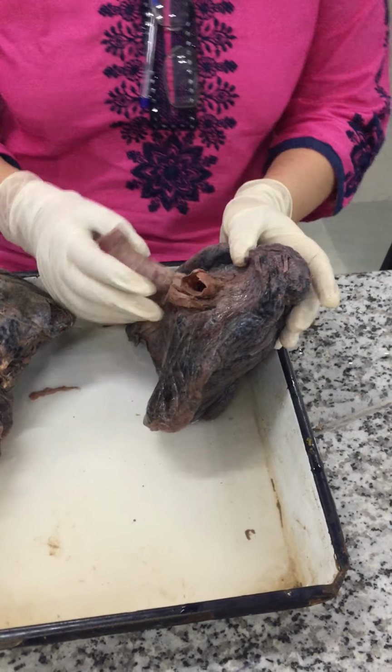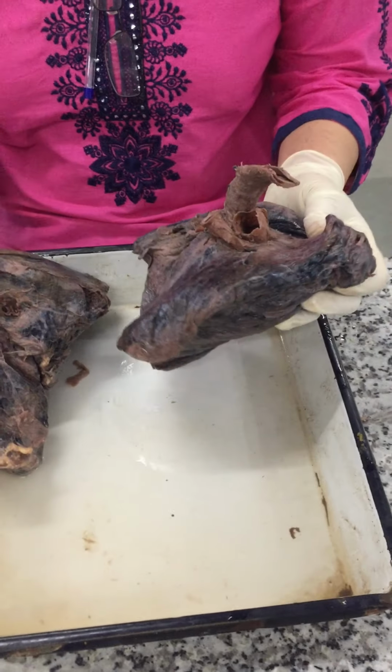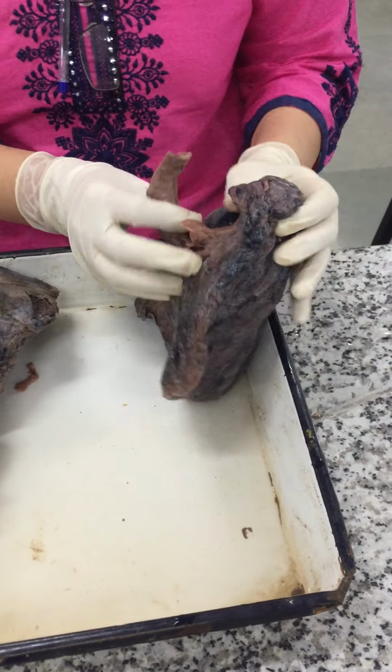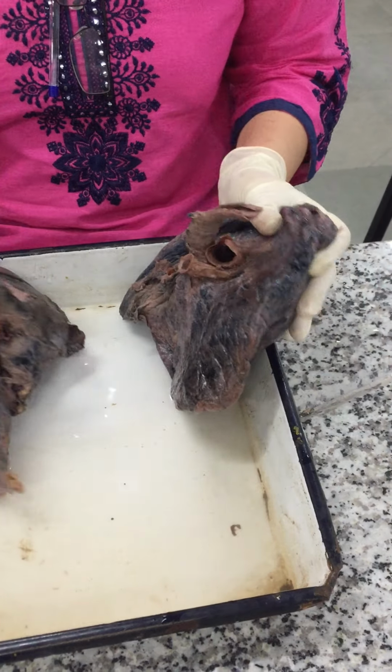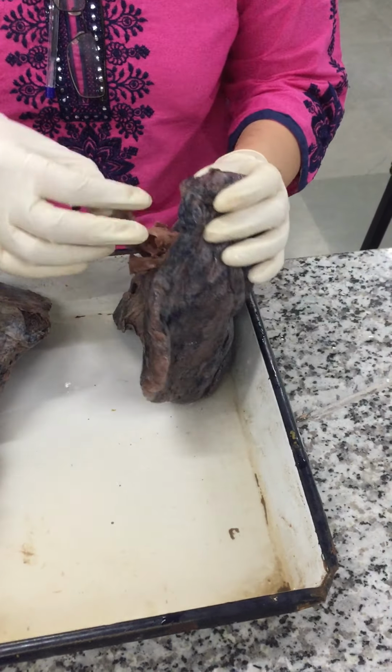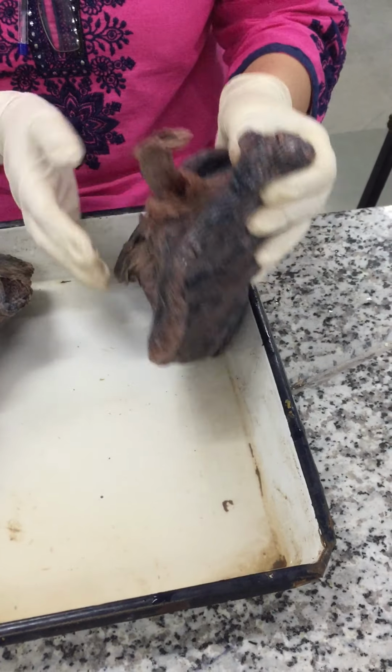Going to discuss the lungs. So first, the anatomical positions. How to differentiate right lung from left lung, right? So for this we need to understand the borders: anterior, posterior and inferior border.